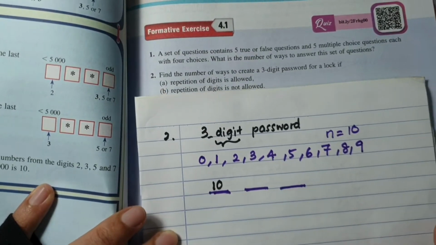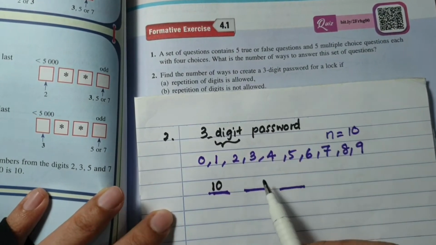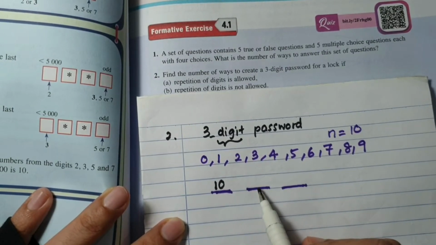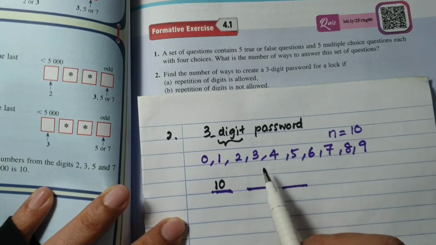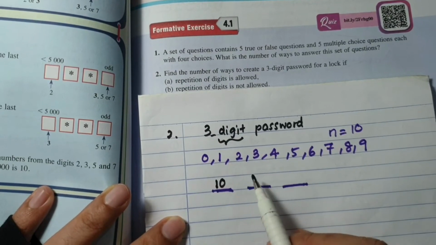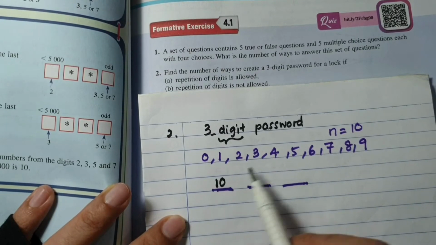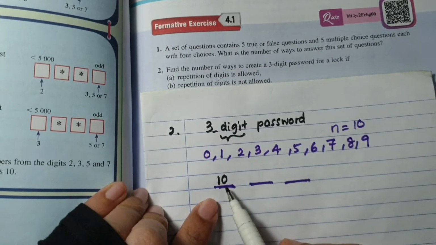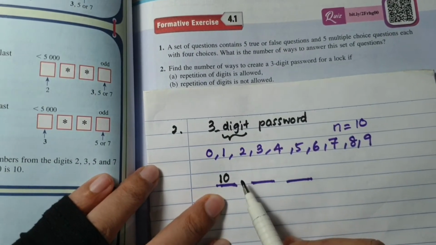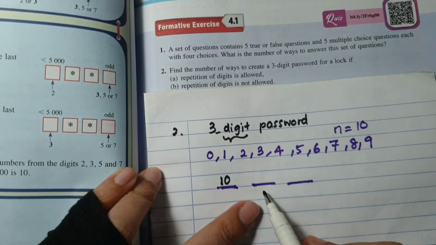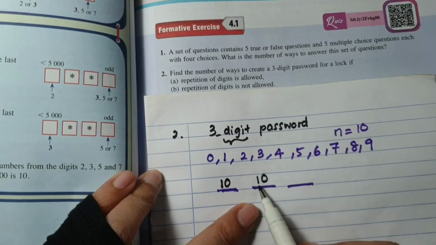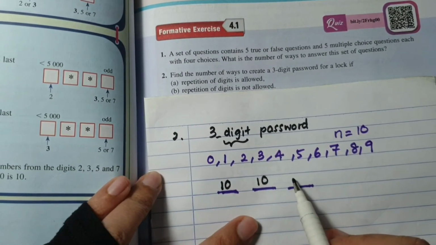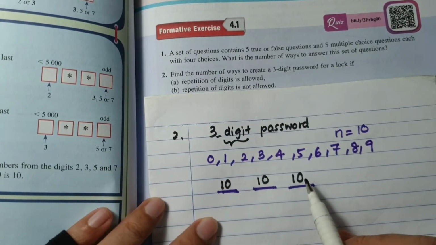Here repetition of digit is allowed. Meaning for the second slot, you have the same number of ways, sebab dia kata boleh ulang. Maknanya kalau di slot yang pertama ni you letak 0, the second slot also you can letak 0 juga. Maknanya the number of ways is the same, that is 10. Then the same thing goes to the third slot. The number of ways is the same, that is 10.